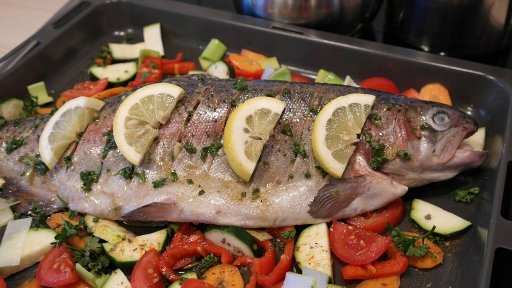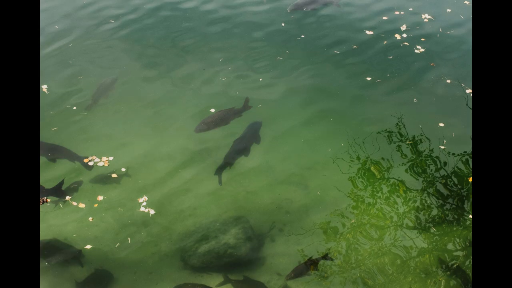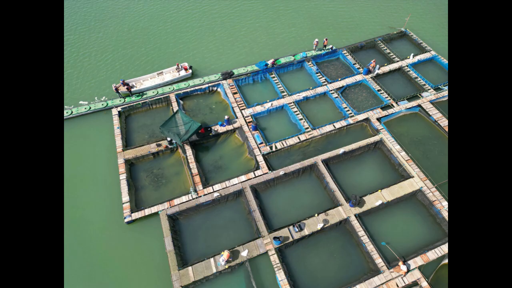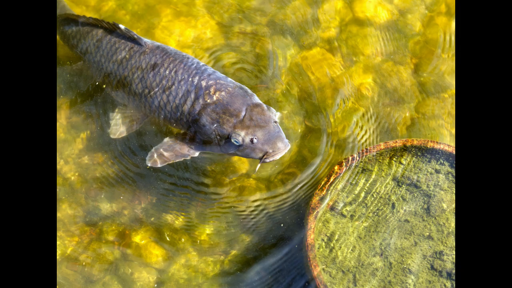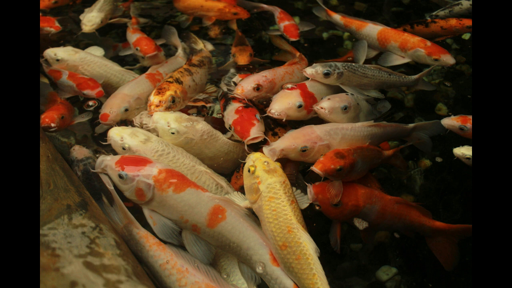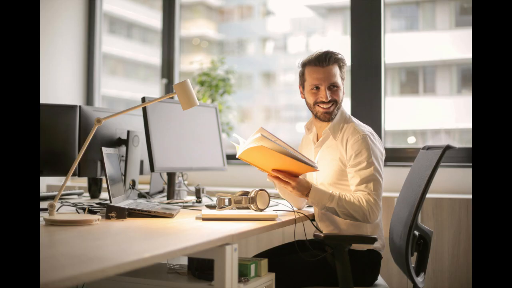Step 5. Site selection and design. Choose between pond systems, tanks, or recirculating aquaculture systems, RAS. Use AI to design an efficient layout. Prompt: Design a 1-acre fish farm with RAS layout for tilapia, including filtration and feeding zones. AI tools: SketchUp with AI plugins for 3D site planning. Google Earth Pro for terrain and water source analysis. ChatGPT plus Midjourney/DALL-E to visualize layouts.